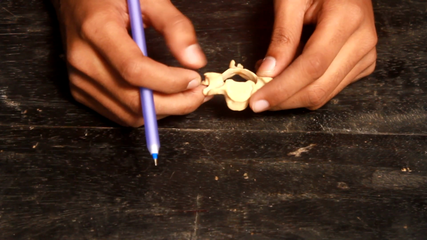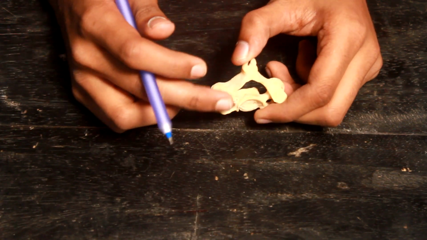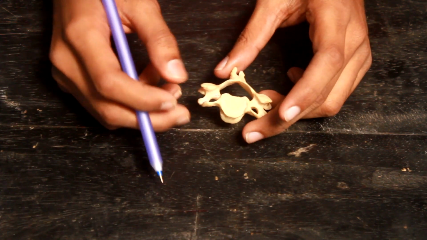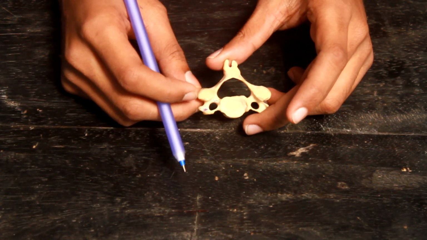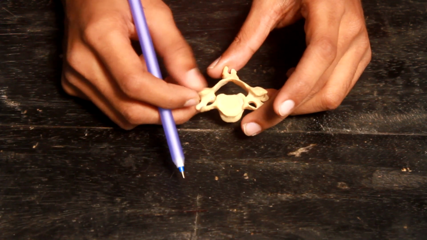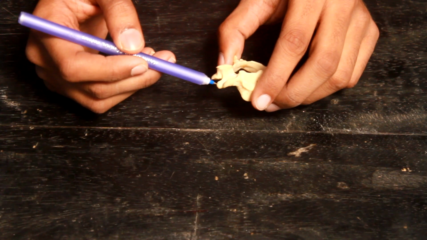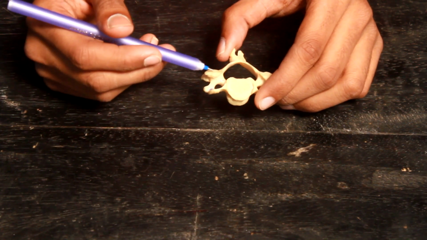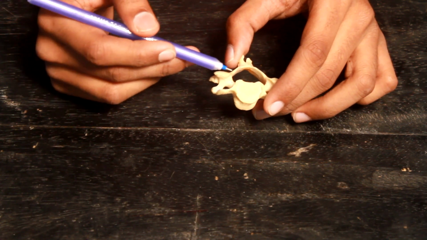Now we come to the superior and inferior articular processes. This is the superior articular process, and this is the inferior articular process. The superior articular process is directed backwards and upwards, and the inferior articular process is directed reciprocally downwards and forwards. They articulate with the corresponding cervical vertebrae to form plain type of cervical joints.